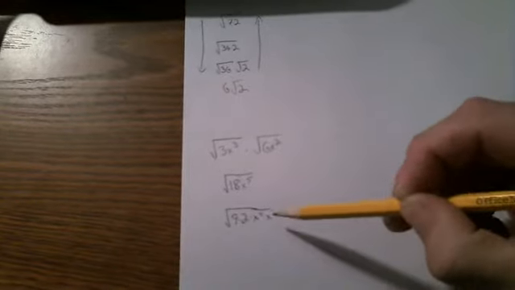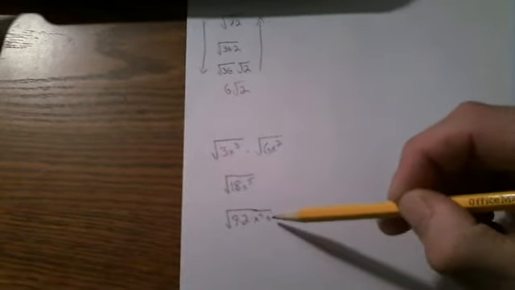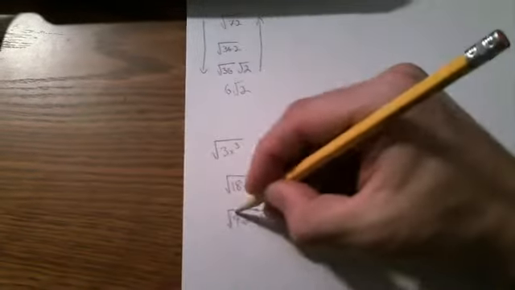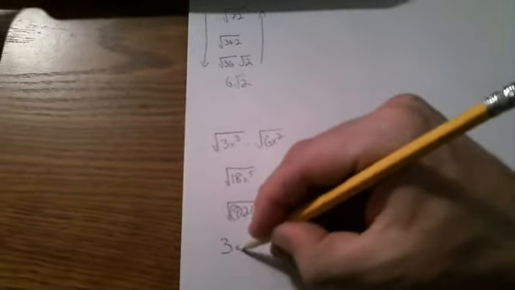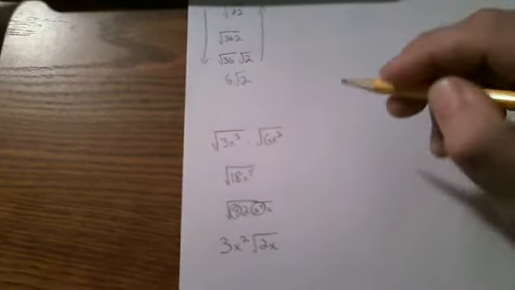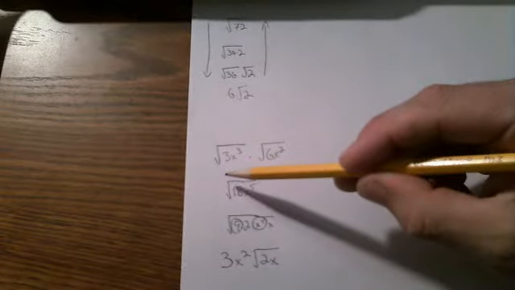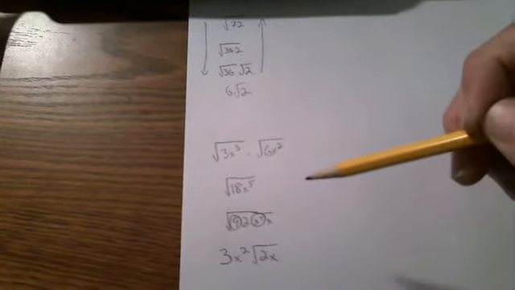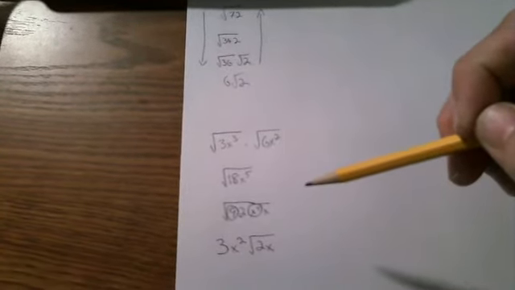So x to the fifth, I just express as x to the fourth times x to the first. If it were x to the seventh, I would say x to the sixth times x to the first. You're just going to leave one behind. Now we can circle our perfect squares. The square root of 9 is 3. The square root of x to the fourth is x squared. And we're left with a 2x in the radicand. So, radical 3x to the third times radical 6x squared is 3x squared radical 2x.